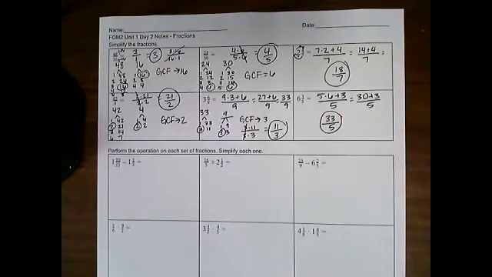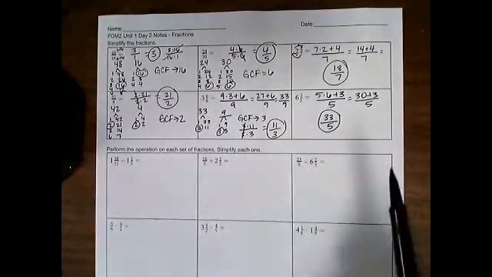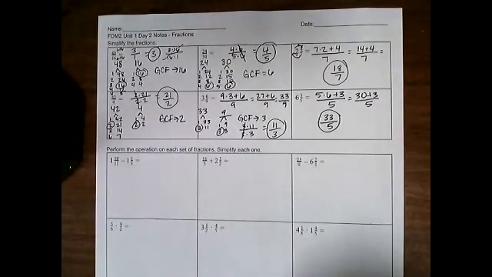5 is a prime number. It just has 1 and 5. 33 is not, but it only has 3 and 11 as its other factors. We listed those over here. So this one you cannot simplify. That is as much as you can do.